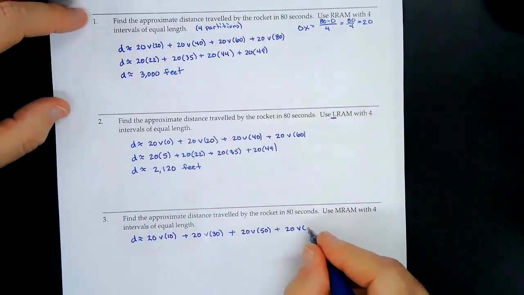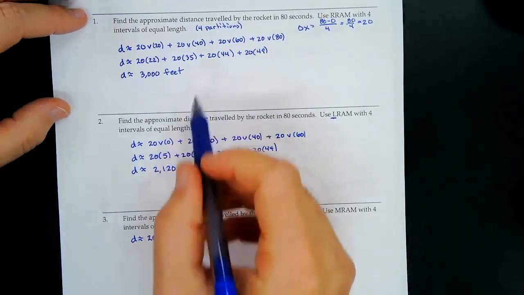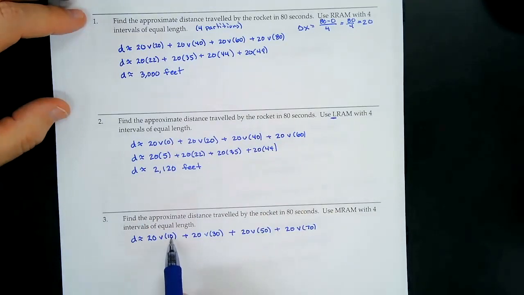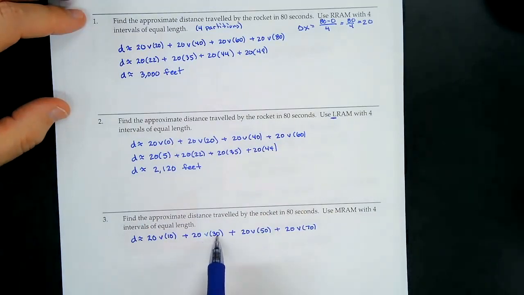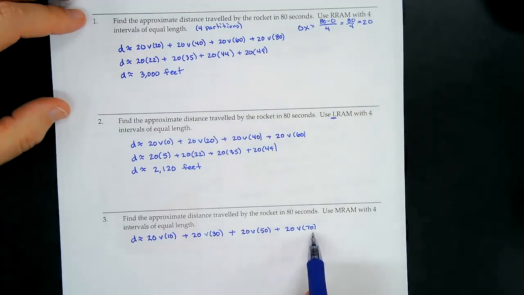and so it's 70. So notice on all of these, right, once you get the first one going, you can just increase it by your delta x, right? And our delta x in this case was 20, right? And then 20, and then 20, right?